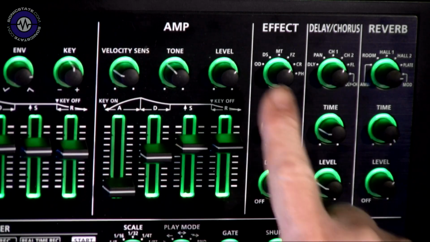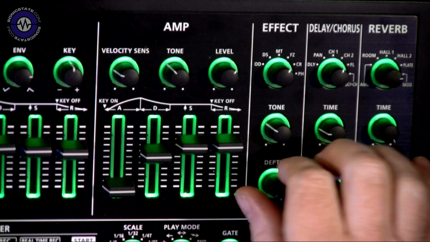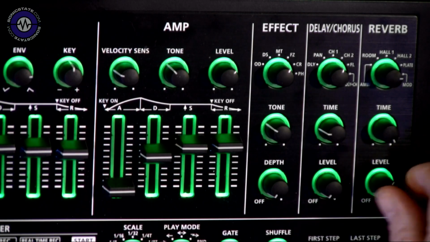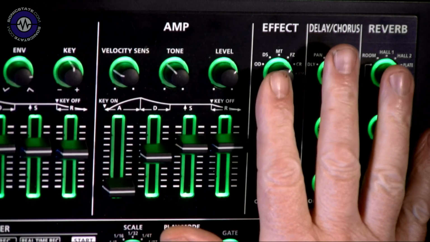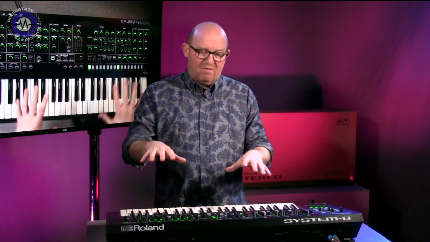The effects themselves are three discrete multi-effects units, very hands-on. You can just grab and turn the depth or whatever the knobs do for each algorithm. I wanted to show you how that can drastically shape the sound of the instrument and integrate into the sound design process.